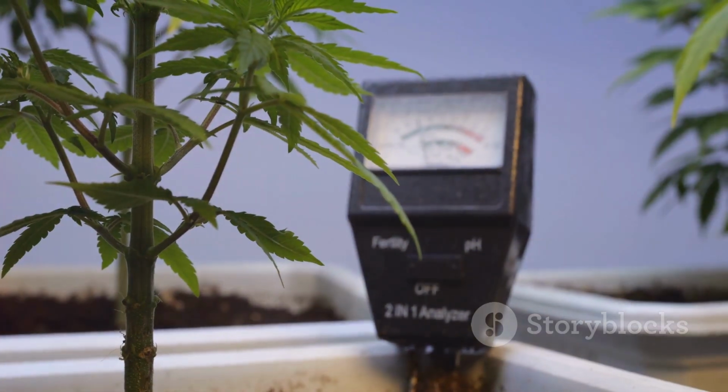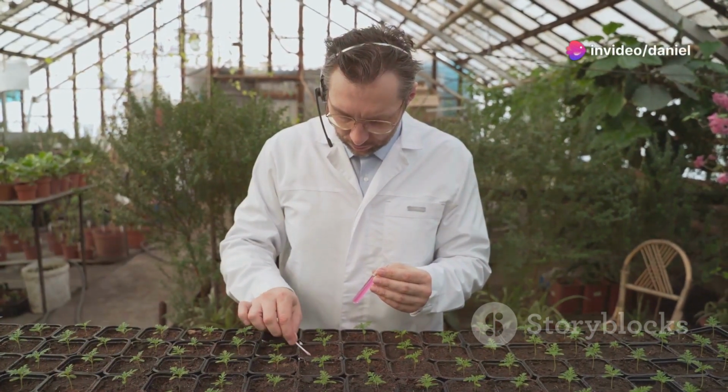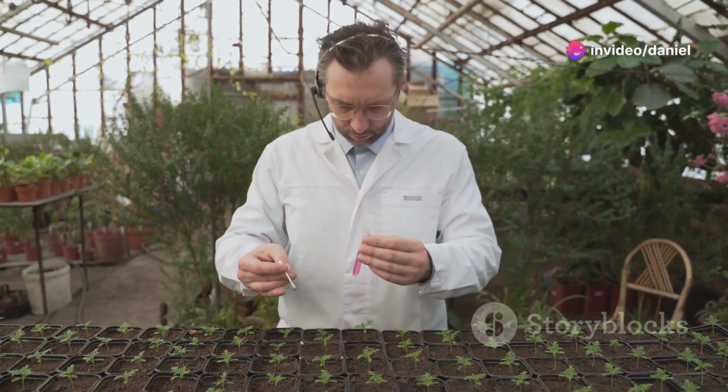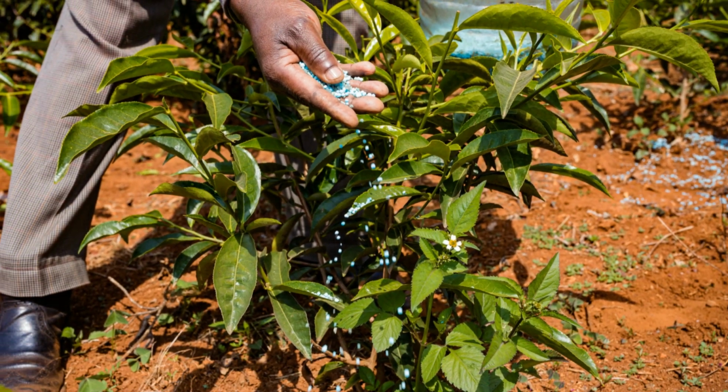The ideal pH range for phosphorus availability varies depending on soil type, but generally falls between 6.0 and 7.0. Maintaining this delicate pH balance is crucial for ensuring plants have access to this essential nutrient.